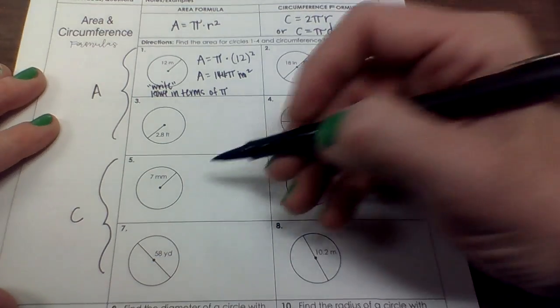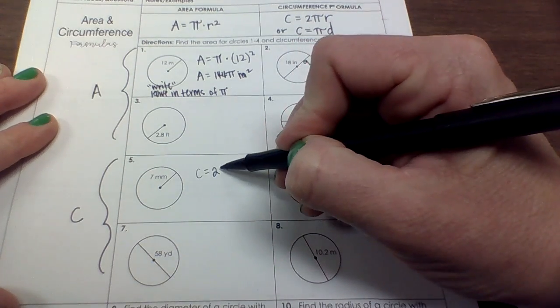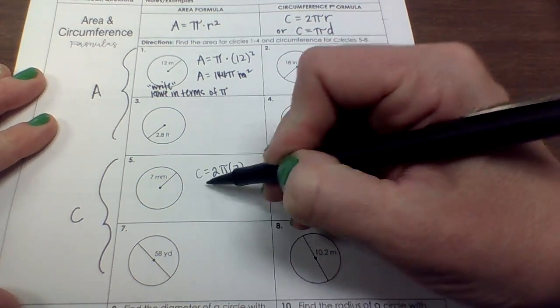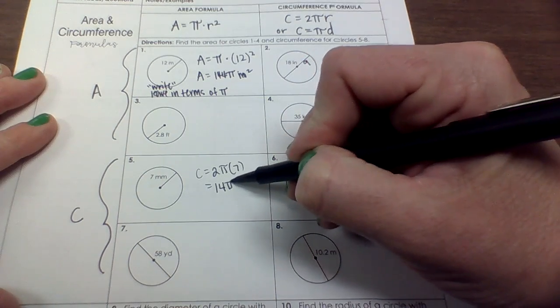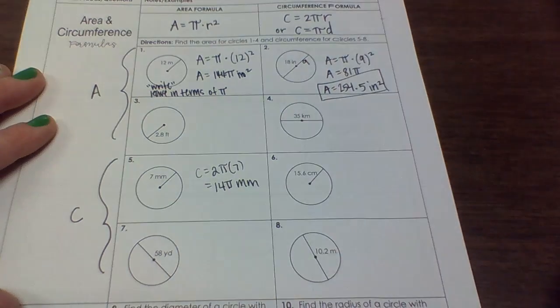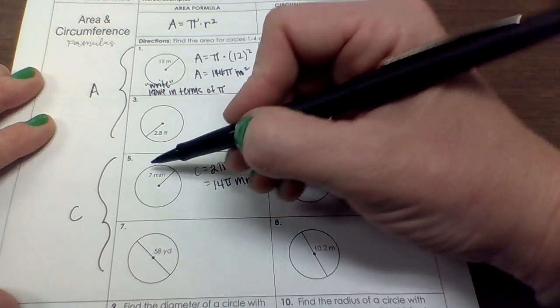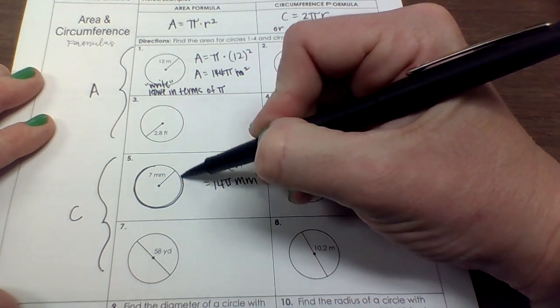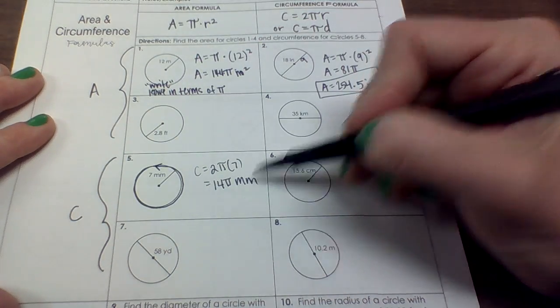Okay, so circumference. For this one, I would use circumference equals 2 times pi times 7, and we could say 14 pi millimeters. Remember, circumference is not squared. Circumference is a distance around, so it's not a squared value.